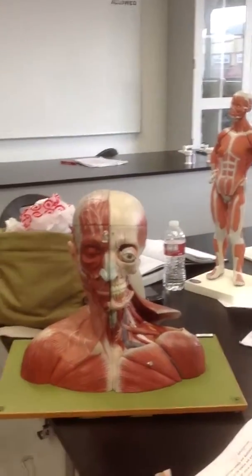Let me try and find one that shows it well. Maybe this one? It's okay. This one shows it. You have the digastric, mylohyoid, and on this side, see how they removed layers? So that would be the genio.